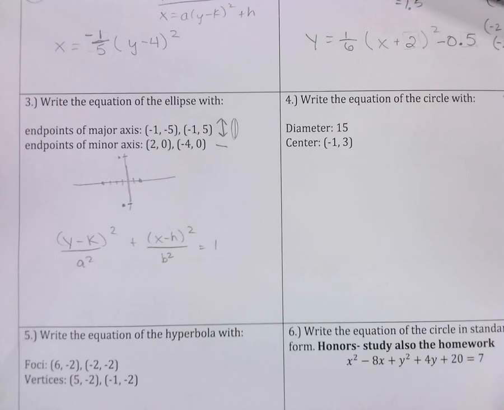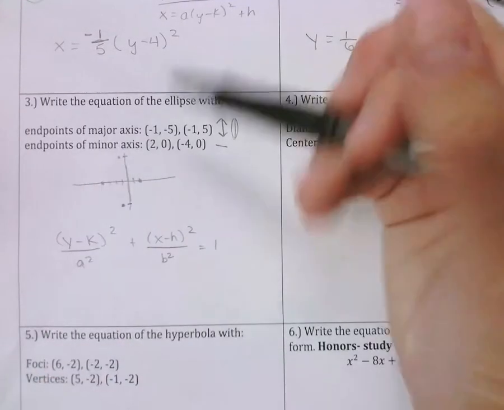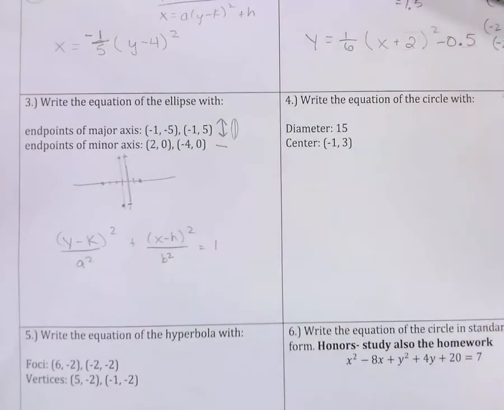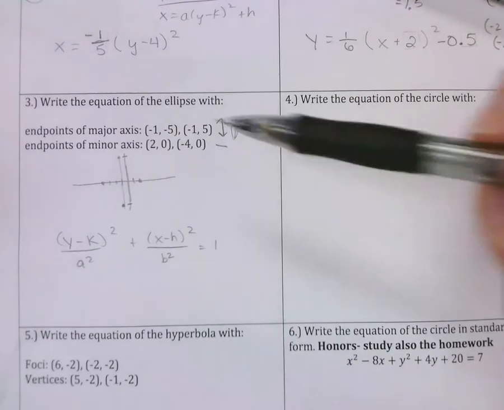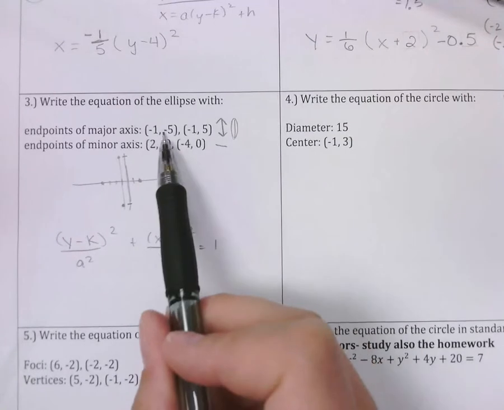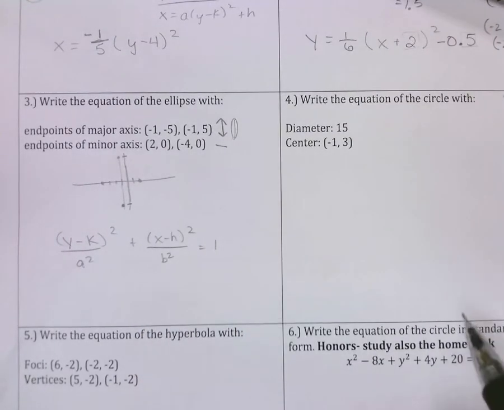Because it tells you that the endpoints of the major axis are vertical. Major axis is the bigger one. If it said that the minor axis endpoints were these, then the minor axis would be vertical, which means the major axis would be horizontal.